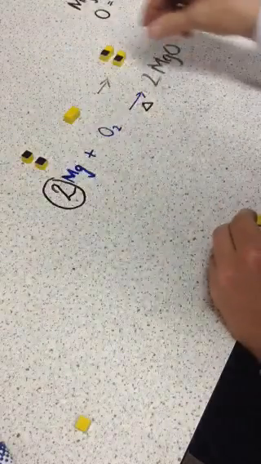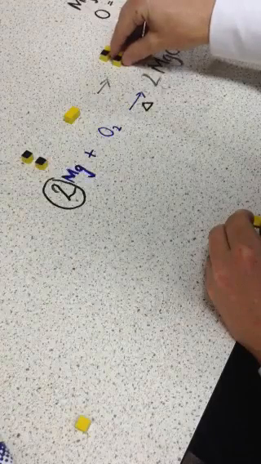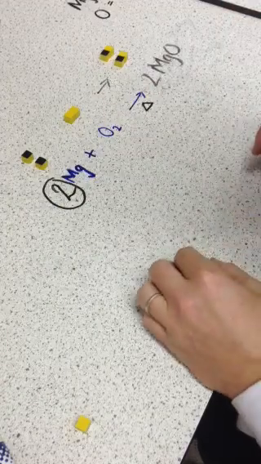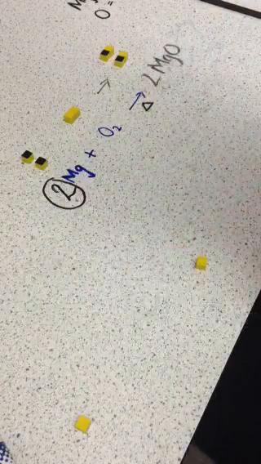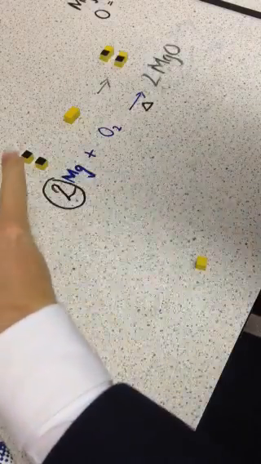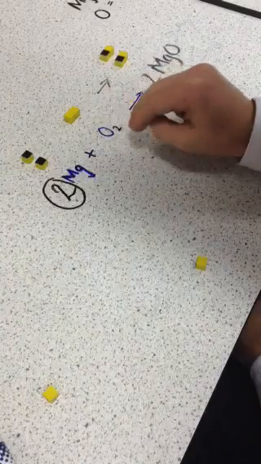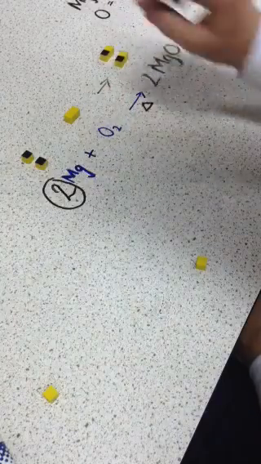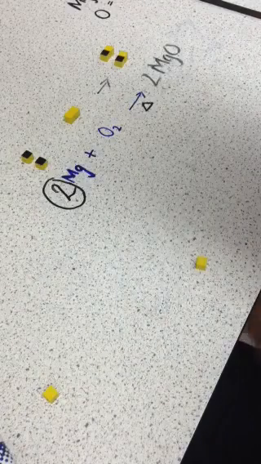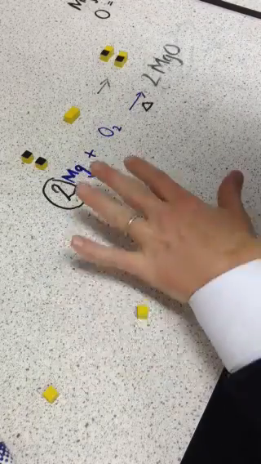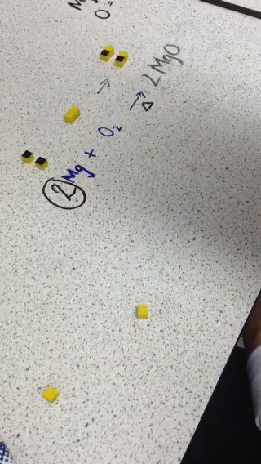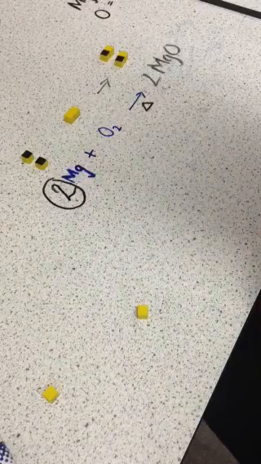So that is what the equation really looks like in terms of the atoms. We write this, and it's great, and it's easy to write the formula, but this is actually what's happening. 2 magnesium atoms are reacting with a covalently bonded O2 to form 2 lots of magnesium oxide. And when we look at this, it's important for us to use this when we want to look at how much of each of these reacts with each other.